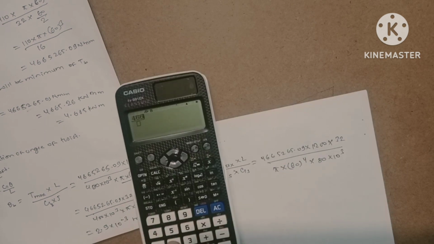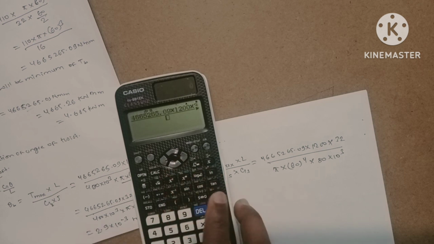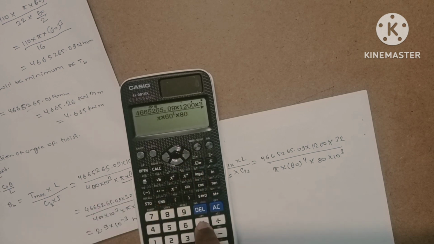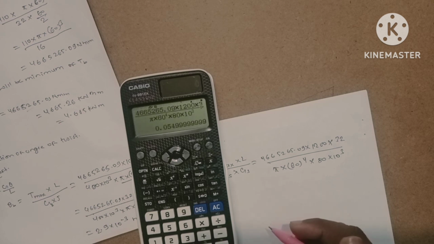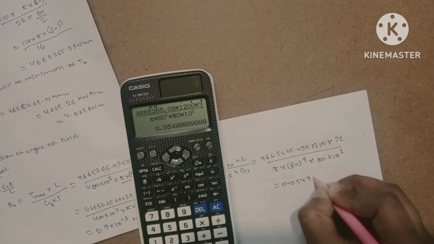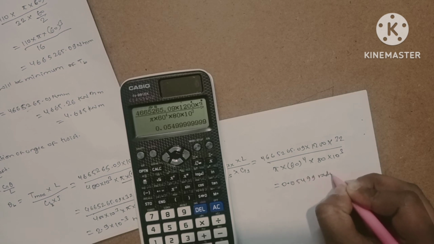So 4665265.09 into 1200 into 32 divided by pi into 60 power 4 into 80 into 10 to the power 3. Answer is 0.05499 radian.